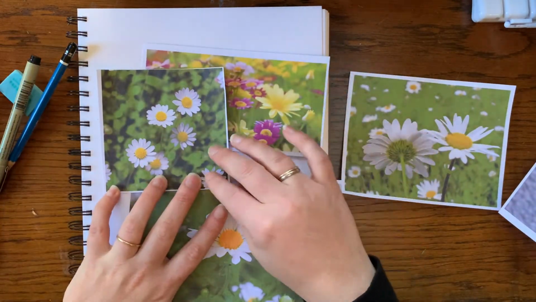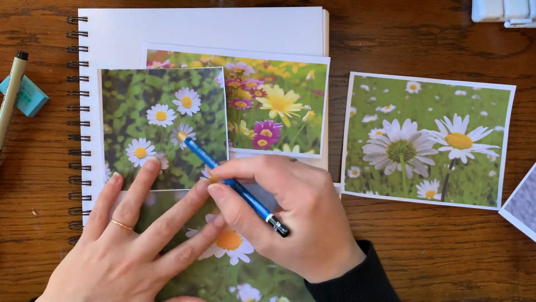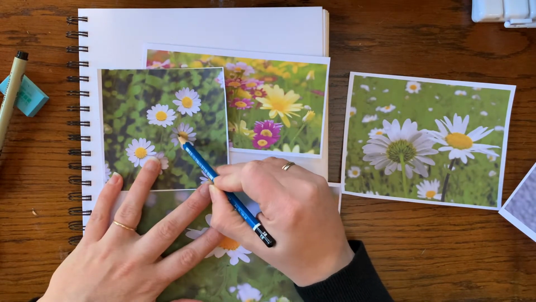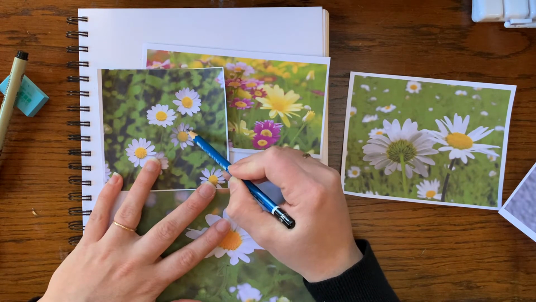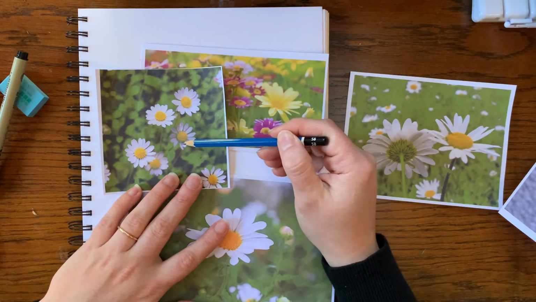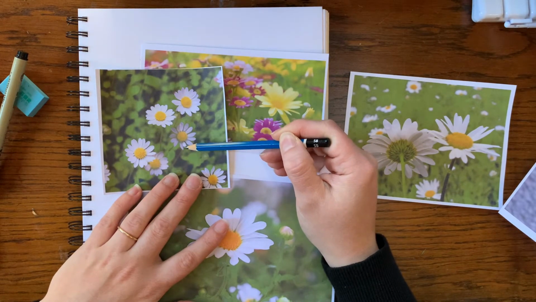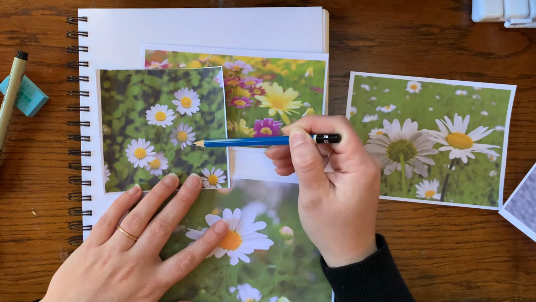When I'm looking at these petals, I'm looking for shapes. And obviously we've got a round one. And these petals are oval, and they're really petite and small. And see how they're overlapping as well, so just be conscious of that.